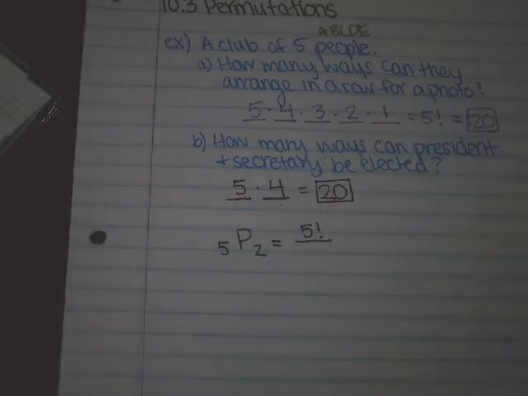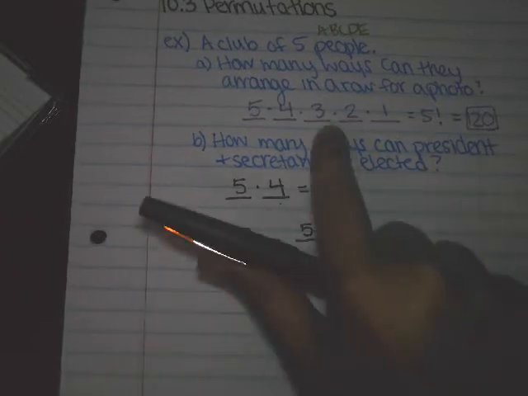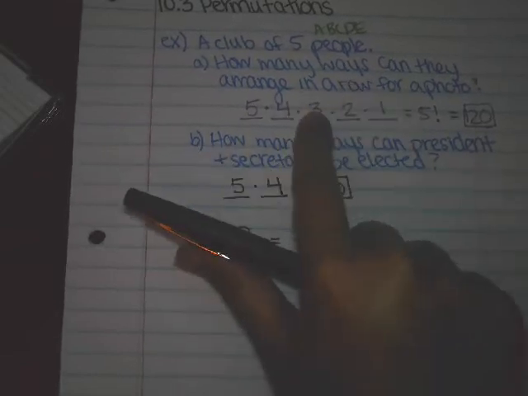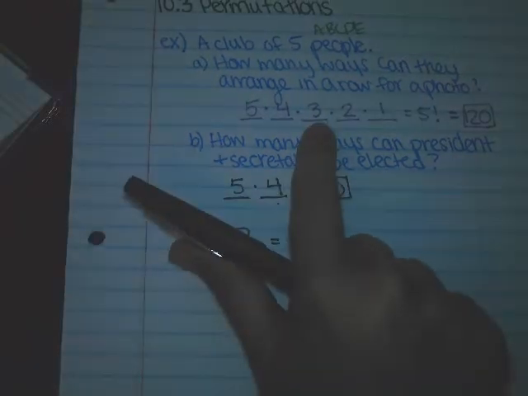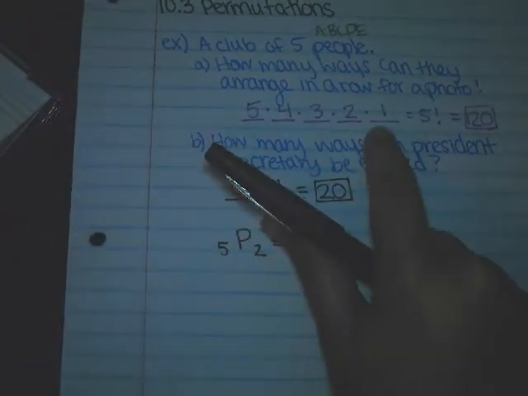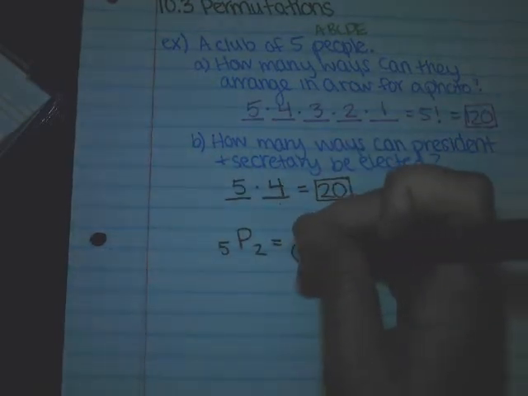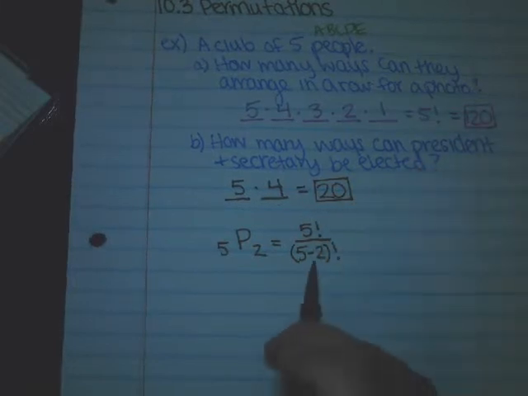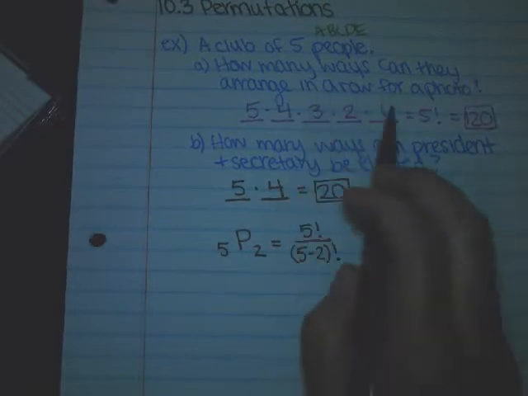But we have to divide off a portion to get down to 20. So we have to divide off all of these outcomes at the end, these 3 times 2 times 1, these outcomes, because those don't matter for question number 2. Okay? They do in question number 1 because all 5 people are being included, but they don't matter in question number 2. So what we're going to divide off is 5 minus 2 factorial. 5 minus 2 is 3, and we're taking away this piece.